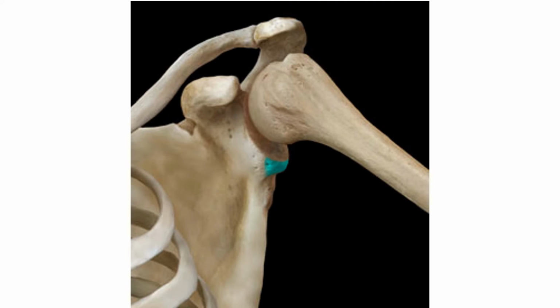And when you look at the posterior view, you can still see the coracoid process. This is an anterior view of the scapula showing the superior angle, and I can see very well the curved coracoid process, and it looks like the head of a bird.